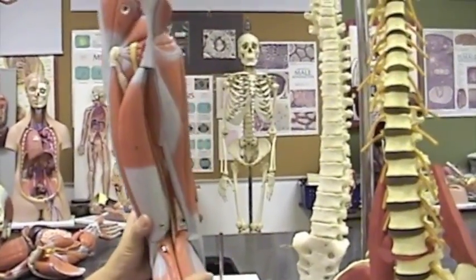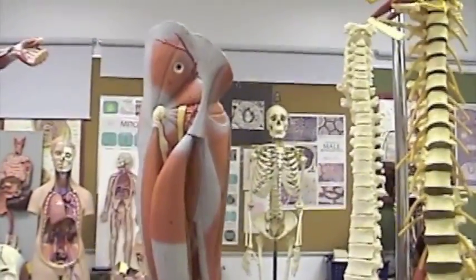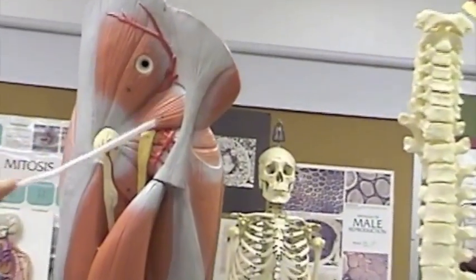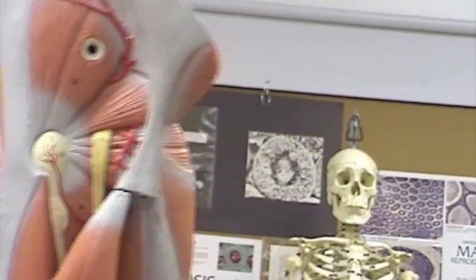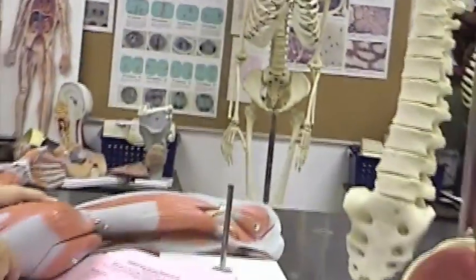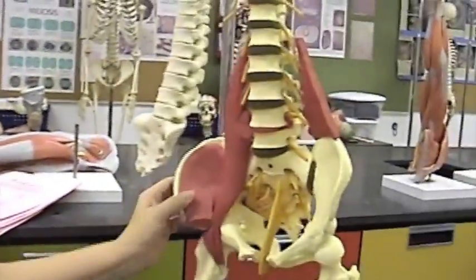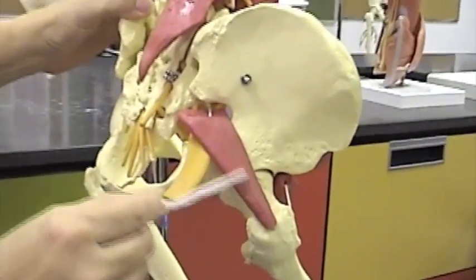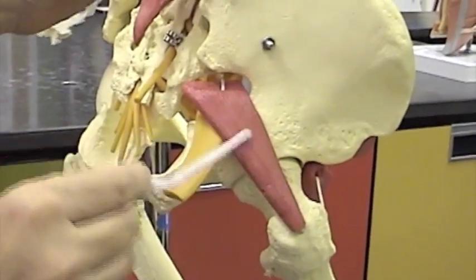One last muscle. We'll see it on two models. Here is the piriformis muscle right here. Piriformis. And I want to show you the piriformis muscle also on this model. Let me turn it around here. Here is the piriformis.